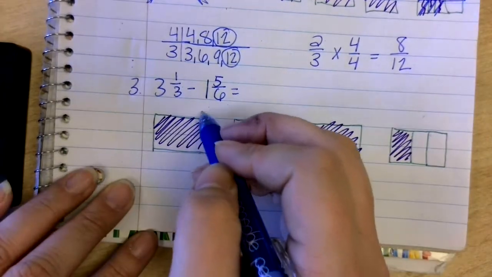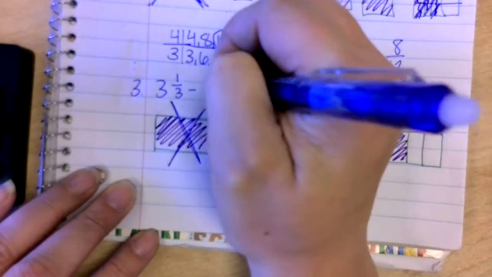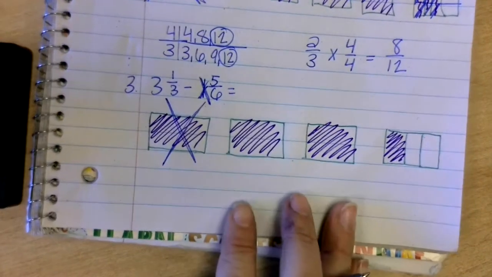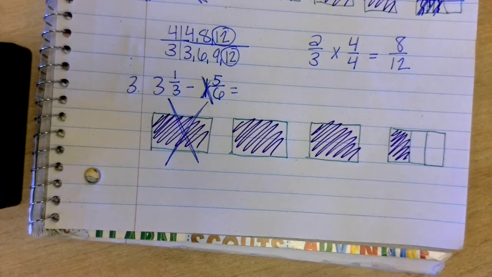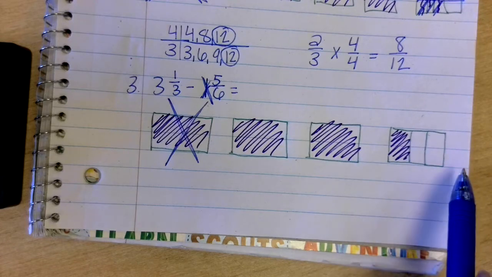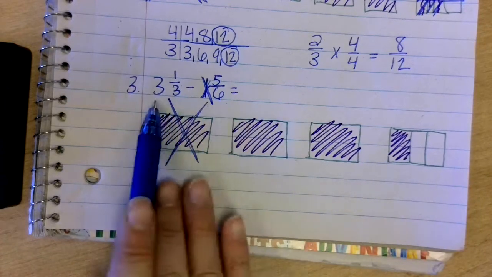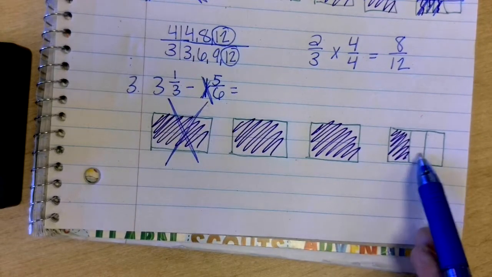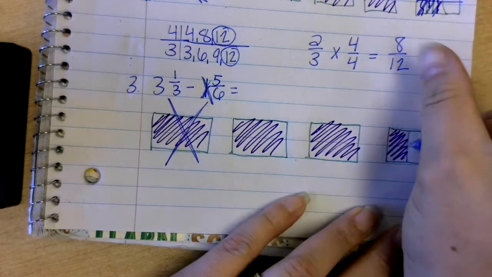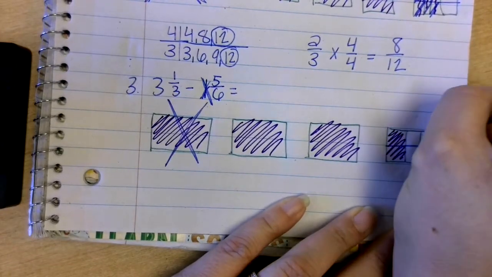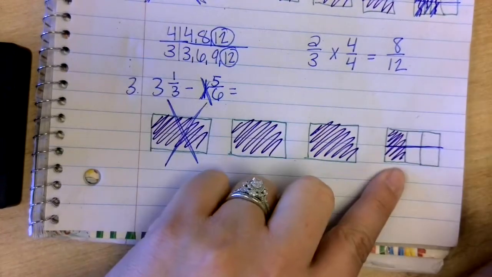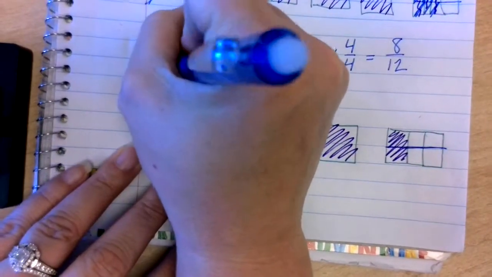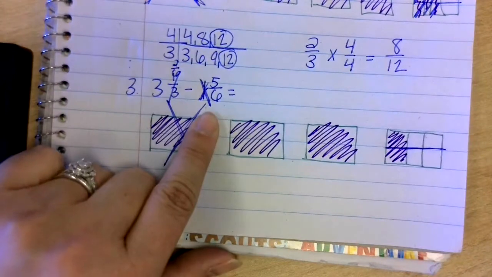Well, I'm going to take away the 1 right here. So the 1 is gone. But now I have to take away 5/6. Well, that's going to be kind of difficult to do because this is in thirds. So I need to figure out the common denominator here, which is going to be 6. So I'm going to change this to be in sixths, just like this. Now, instead of having 1/3, we have 2/6. So this is 3 2/6 minus 5/6.